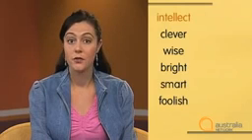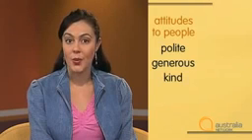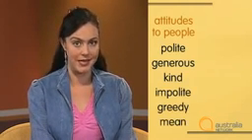He describes the octopus as fast, clever, good at hiding, and amazing. When we are describing someone or something, it's a good idea to make a list of headings to help organise the description. We can talk about intellect. A person might be clever, wise, bright, smart, foolish, or even stupid. We can also talk about a person's attitudes towards life. We could say a person is sensible, introverted, extroverted, optimistic, or pessimistic. Or we might talk about their attitudes to people. Are they polite, generous and kind, or are they impolite, greedy and mean?